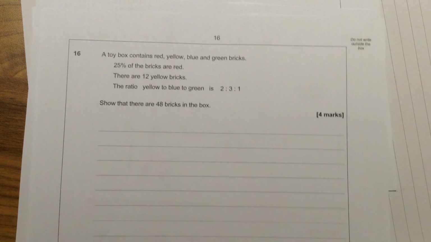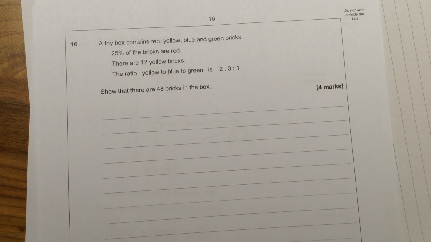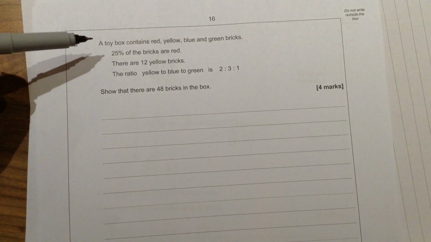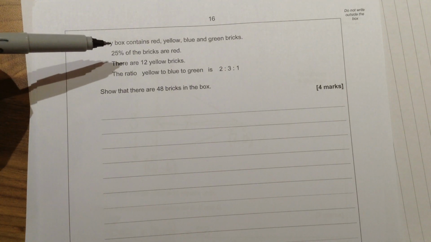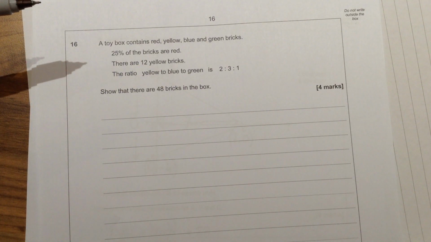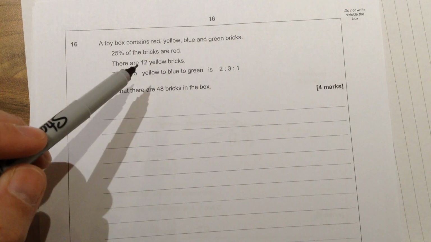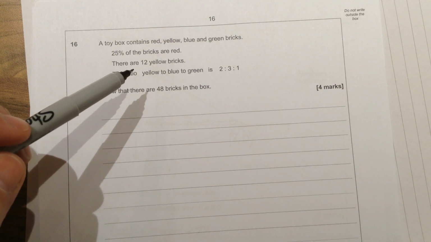Here's your final question on this video. For this one, we've got a few various different properties to do with percentages and ratio. Before I deal with the 25% being red, I'm going to look at this bit here. Now it says that there are 12 yellow bricks.